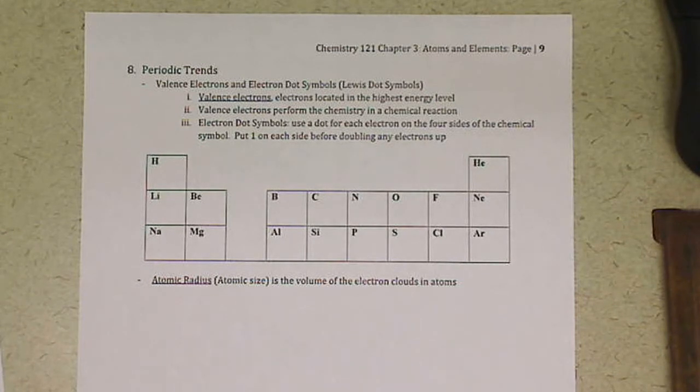So in section 6 and 7, we talked about where the electrons could live. Then in section 7, we talked about where the electrons actually do live on each atom or each different element. And this is important for us because electrons are what do chemistry. The electrons are what are interacting with other atoms.